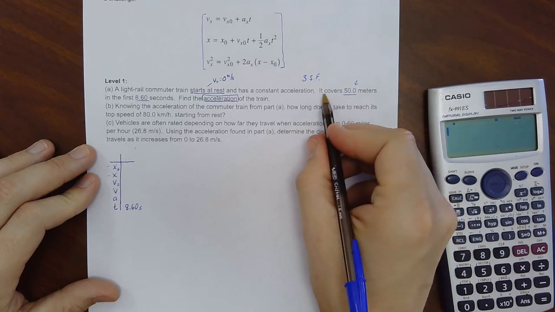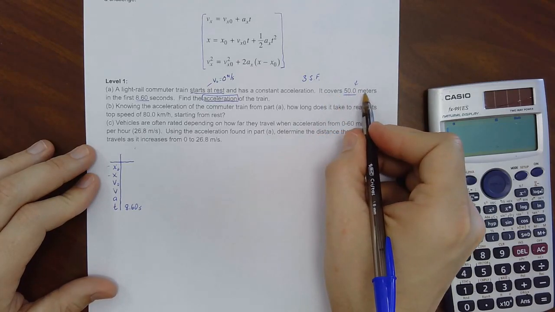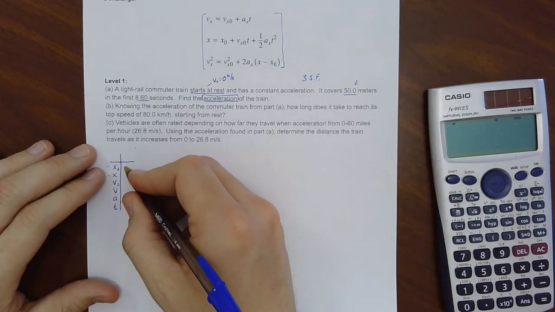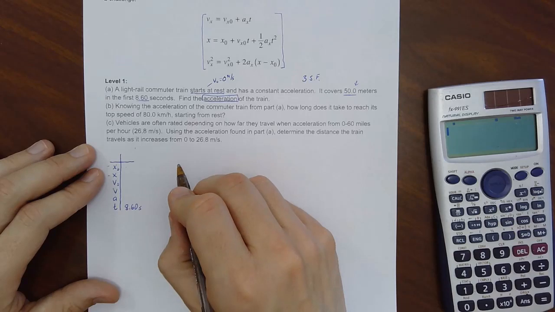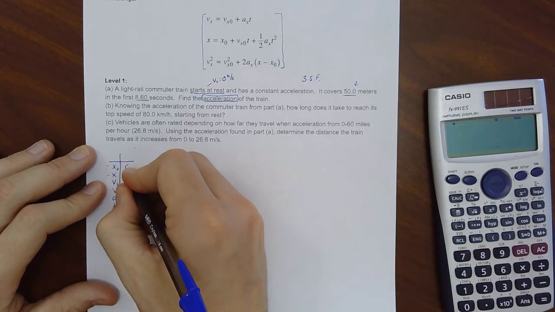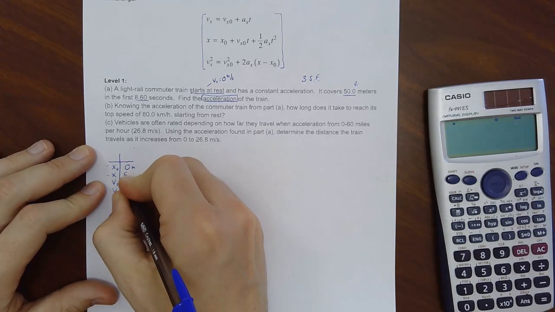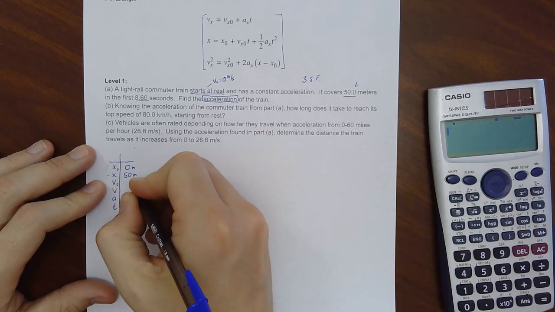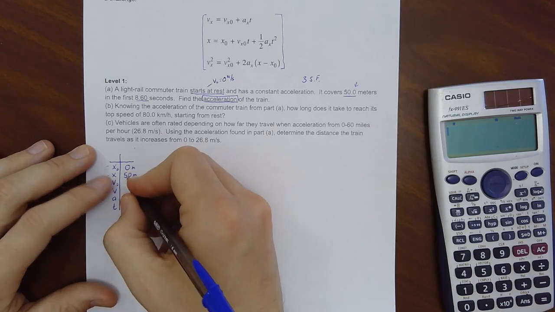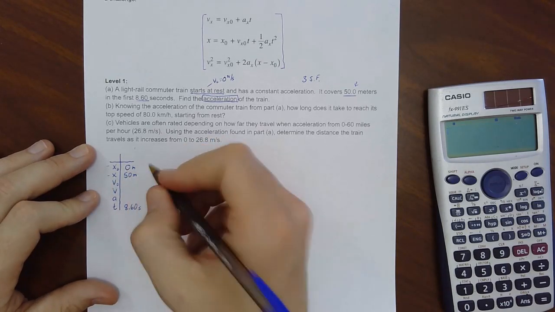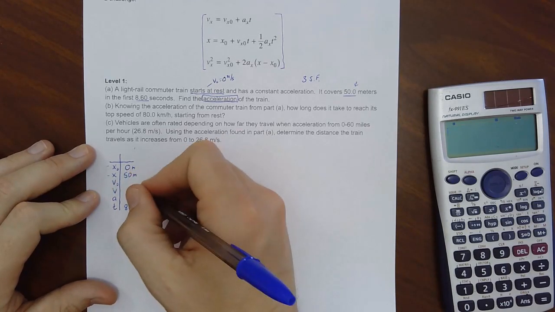So I do have my time, which is 8.60 seconds. I've got that it covers 50 meters. So I don't have a specific starting position, but I do know that from the starting to the end, it has traveled a total distance of 50. So I'm going to go ahead and put 0 here, and then 50 for my final position. Now, you could put 100 here and 150, or 1,000,000 and 1,050,000. It really doesn't matter, as long as you end up having a difference of 50.